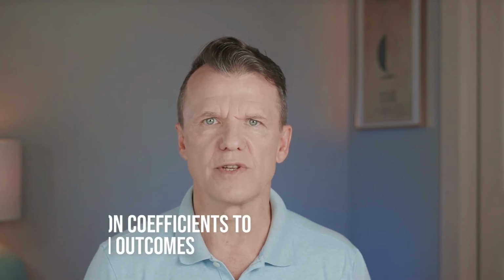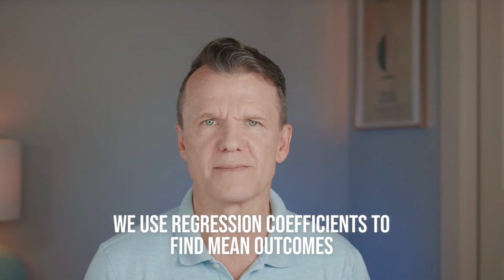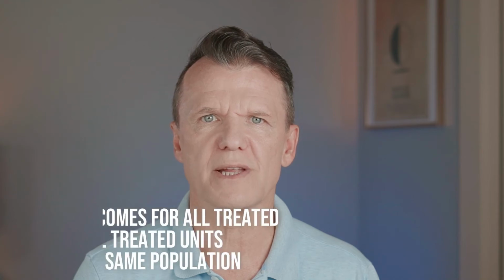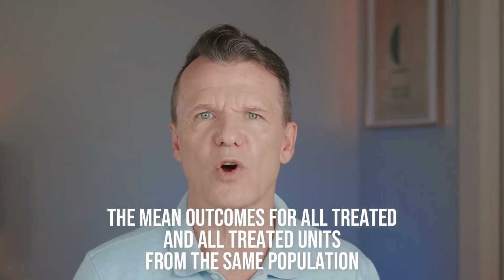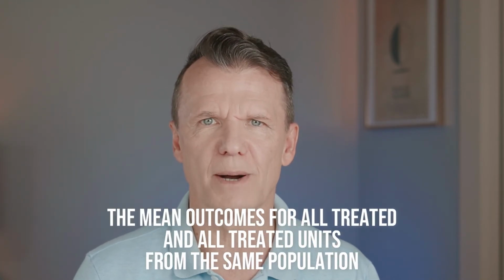Now we fit the model to data to find regression coefficients. After that, we use these coefficients to find mean outcomes. In one model approach, the same coefficients are applied to the entire study population, whether units are from treatment group or from the control group, but we do it twice. First time, we are setting treatment variable to 1 and to 0 second time. This way, we find the mean outcomes for all treated and all untreated units from the same population.